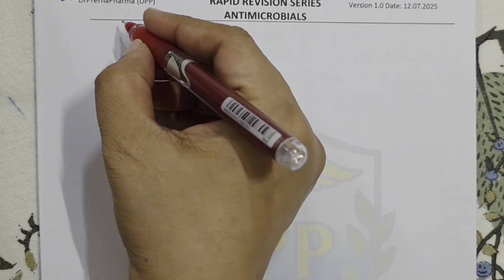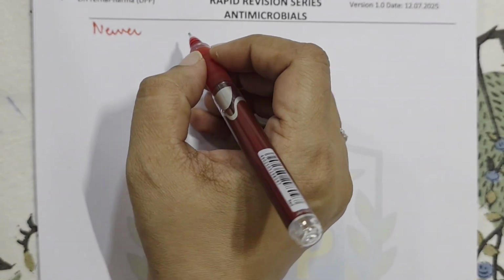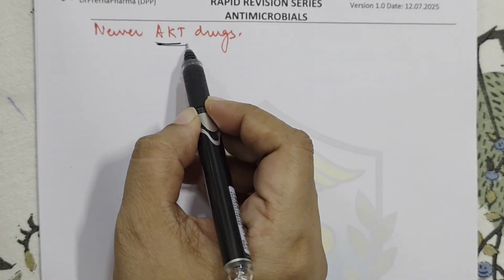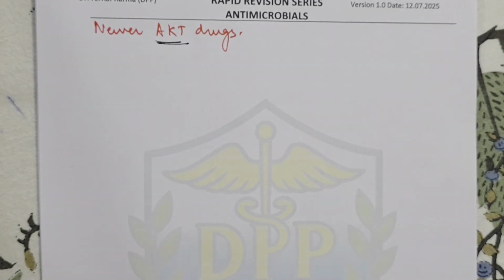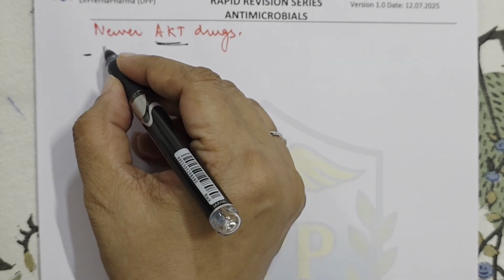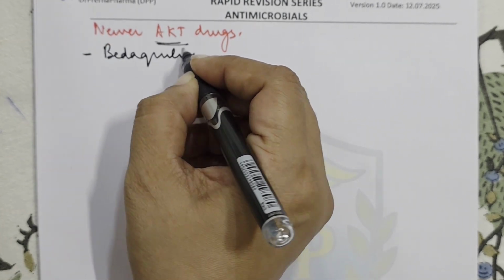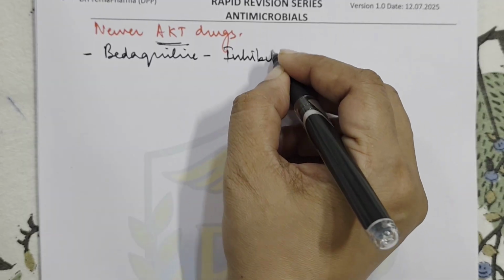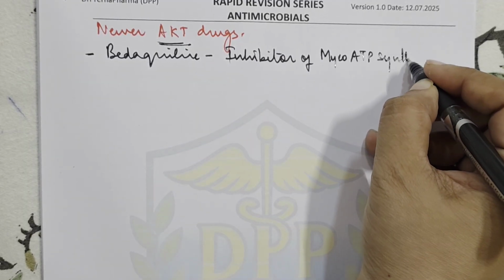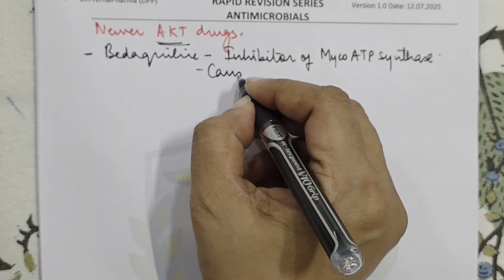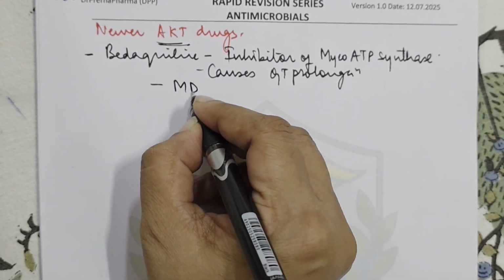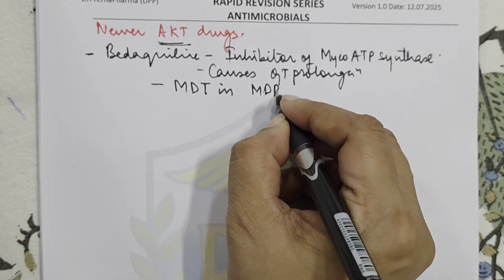Let us see the newer antitubercular drugs now. So newer anti-TB drugs, I call it ATT because in my MBBS days we were taught as anti-Koch's treatment. So tuberculosis was called Koch's. So now the newer ATT drugs are bedaquiline. This is an inhibitor of mycobacterial ATP synthase. Okay, it causes QT prolongation and it is given as a part of multi-drug therapy in adults with MDR-TB.